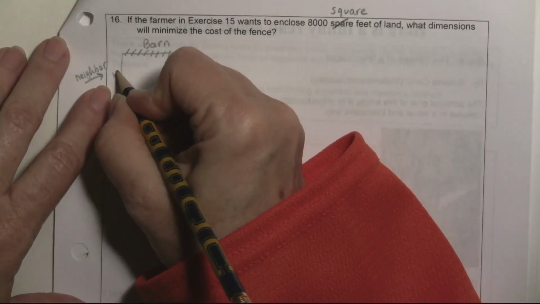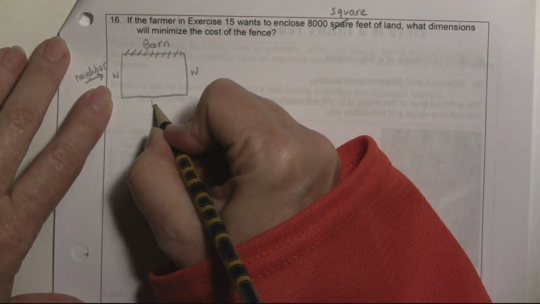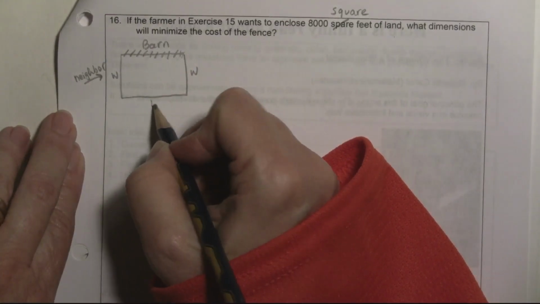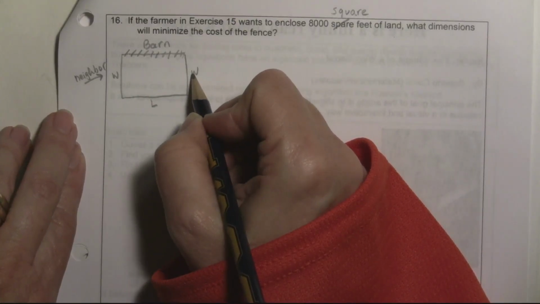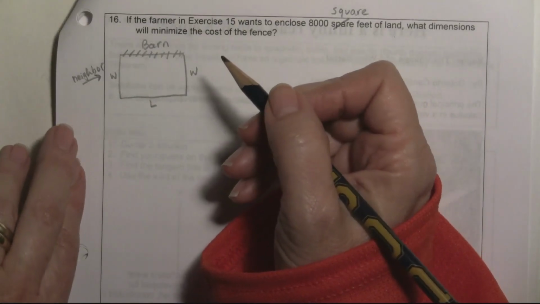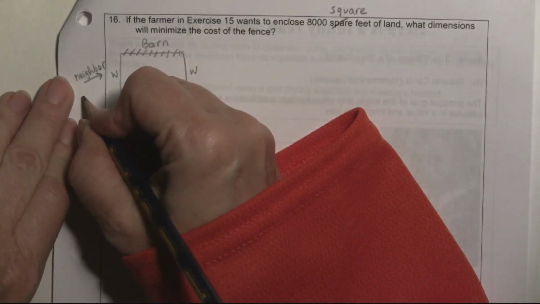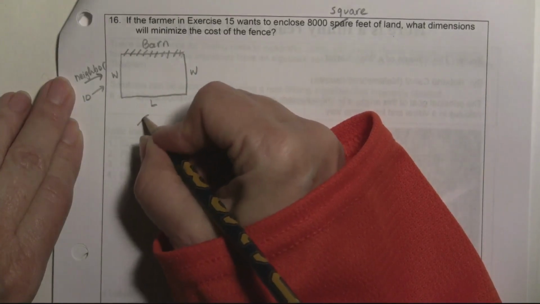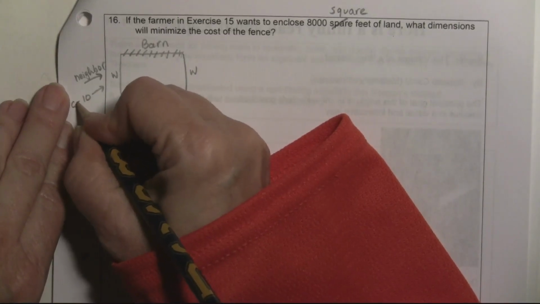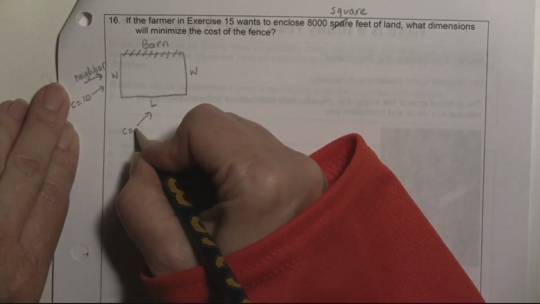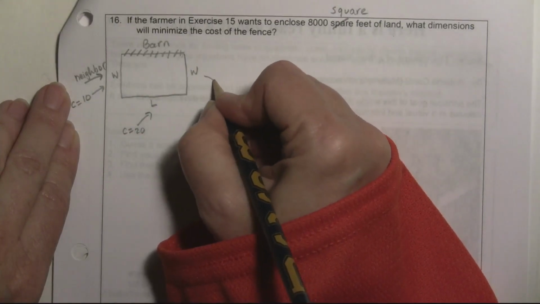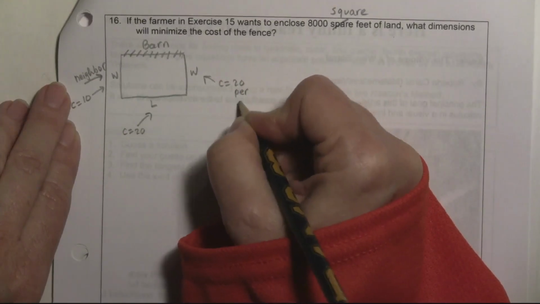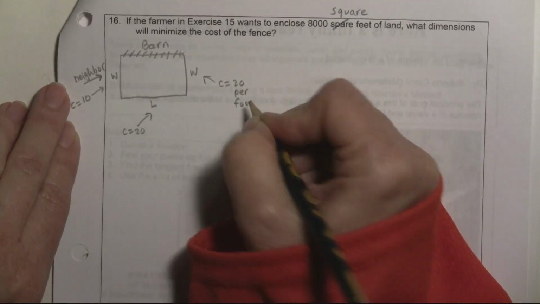We called this W. We called that W. We called that L. And remember, 10 over here he's having to pay, 20 here, and 20 over here, because there's no neighbor over here. So over here, this is costing him 10 because of the neighbor. This is the cost per foot, and this is the cost per foot, 20, and this over here is 20, $20 per foot, right?